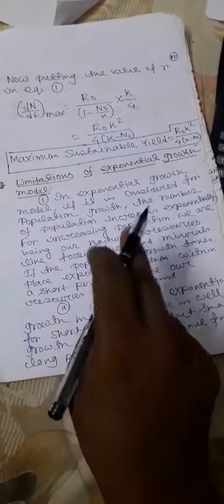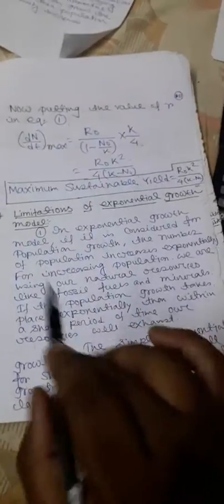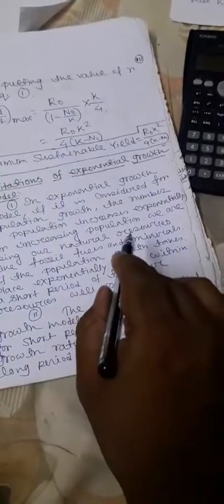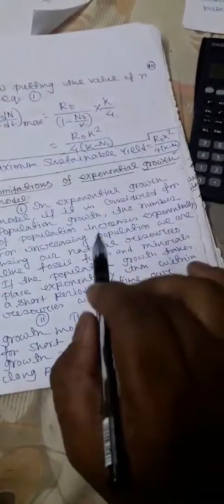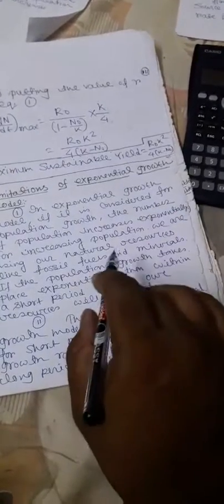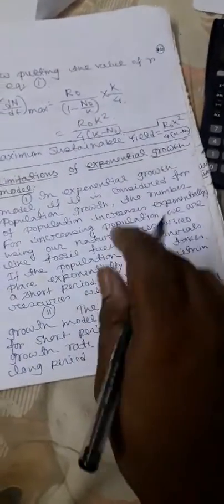If population growth takes place exponentially, then within a short time our resources will be exhausted. In exponential growth, with increasing time, population growth also increases exponentially, so we have to use our natural resources.